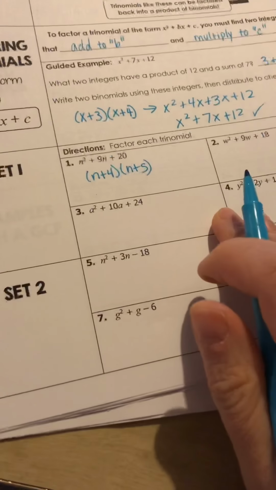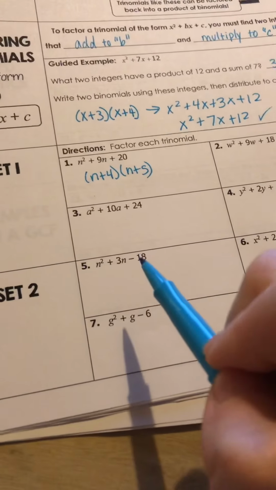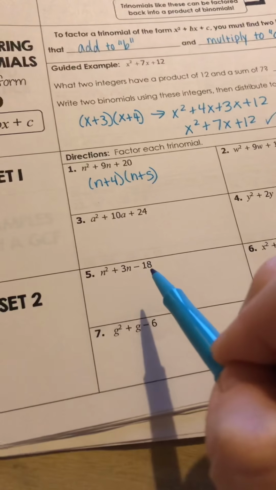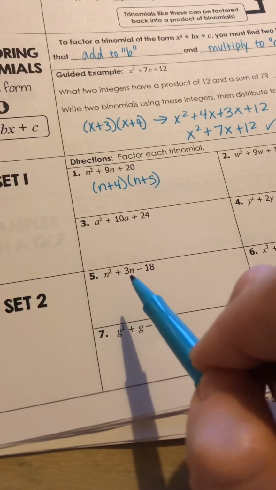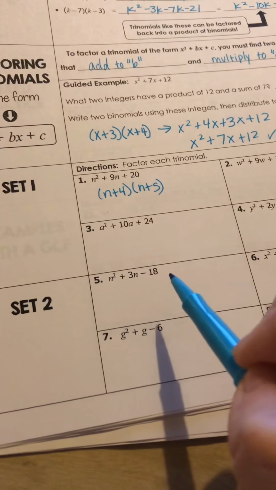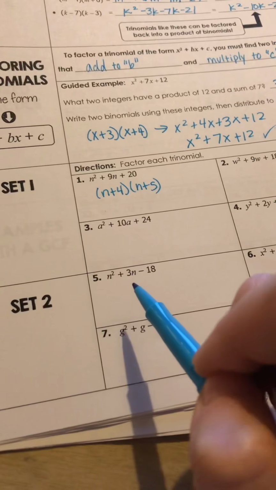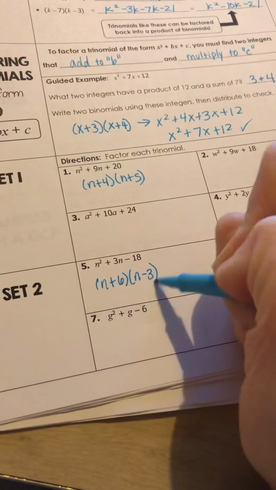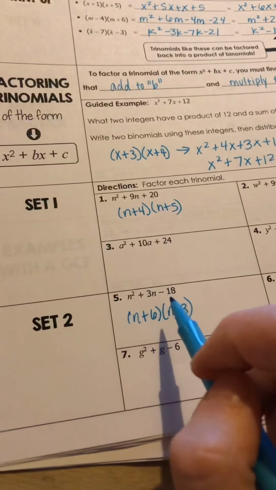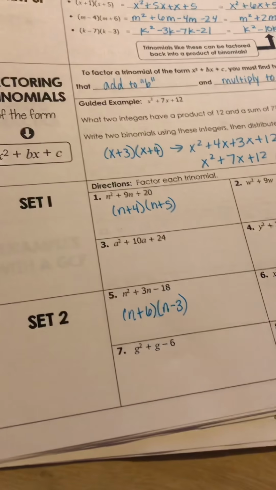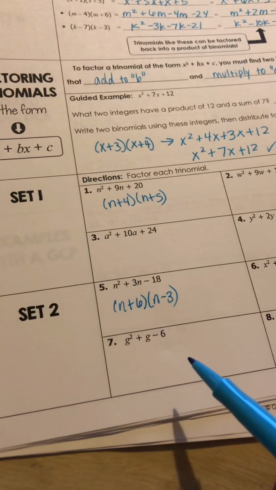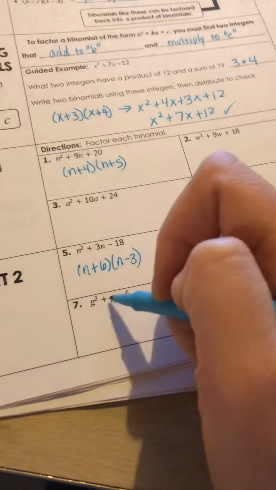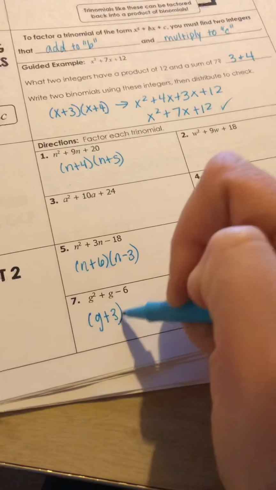But then when you come down here to this, where your term is negative, if you're multiplying to make a negative, you're obviously going to have one negative, one positive, right? And then if you're adding those, you're going to almost be subtracting, because opposites subtract away from each other. So if I'm multiplying to make a negative 18 and adding to make a positive 3, I'm going to need a positive 6 and a negative 3. Does that kind of make sense? 6 times negative 3 is a negative 18. But 6 plus negative 3 is a positive 3. And you can FOIL that right back out and you'll see it works. This one right here, I always have questions on what multiplies to make a negative 6 but adds to make a positive 1. I just gave it to you: it's positive 3 and negative 2.